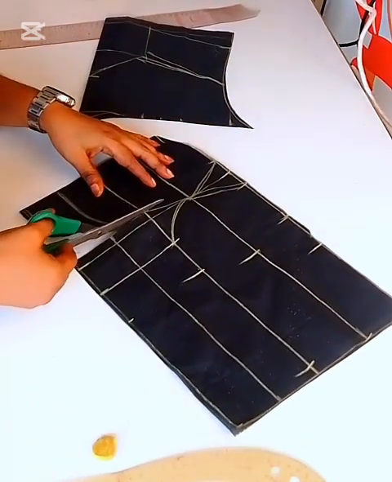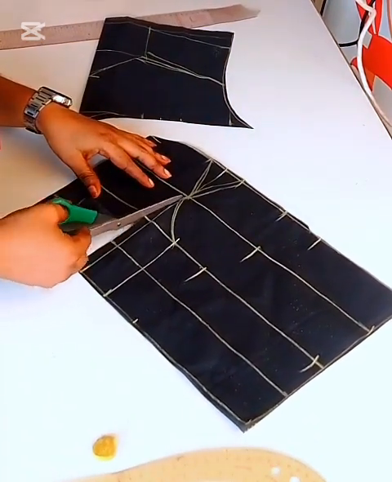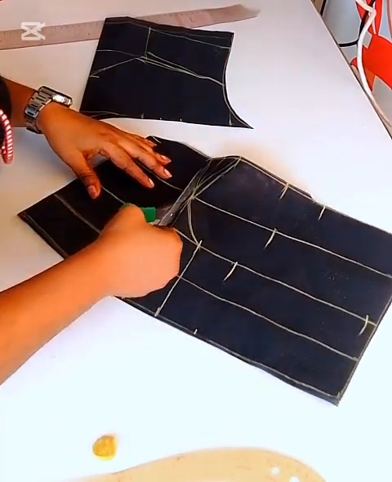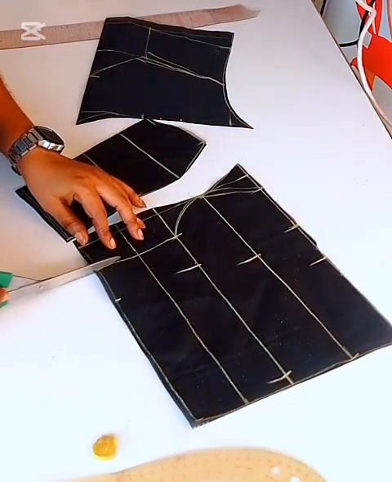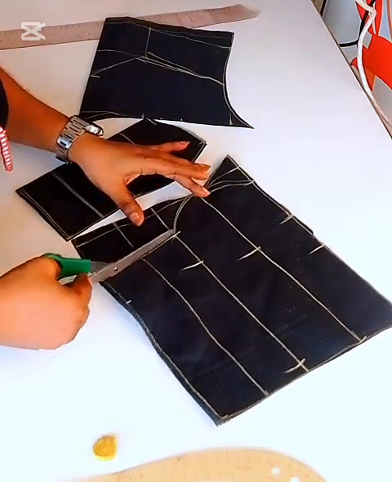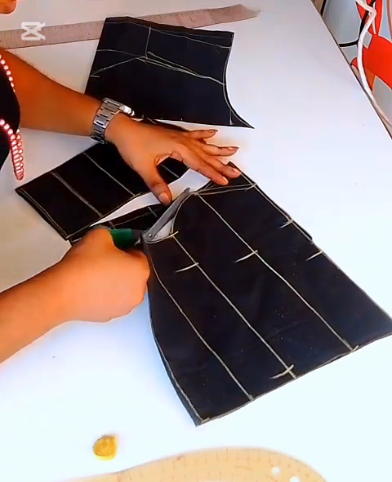And then I'm cutting out the yoke parts. That upper part is the illusion, the yoke part. Okay, so I go ahead to continue cutting out the remaining parts of this bodice, right?